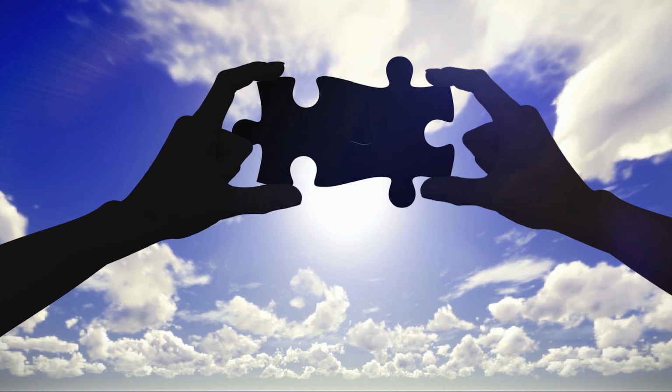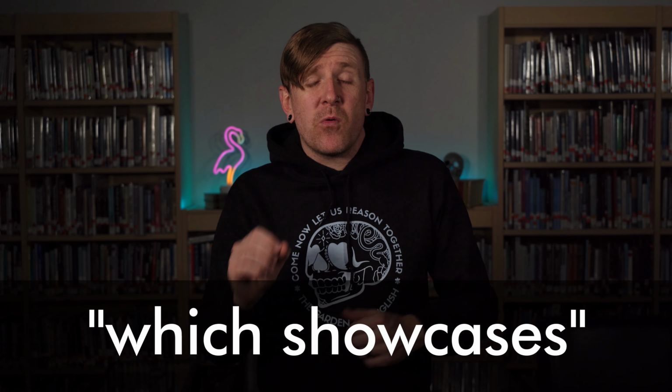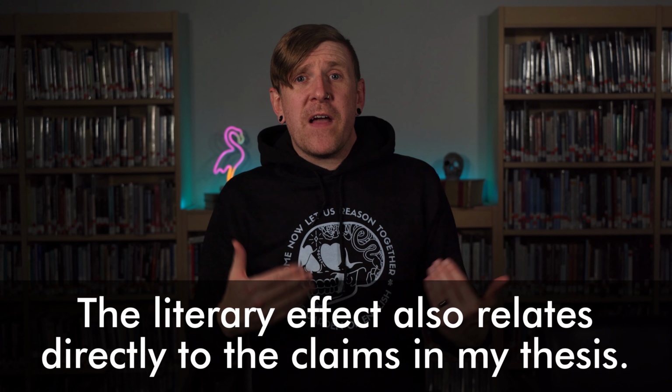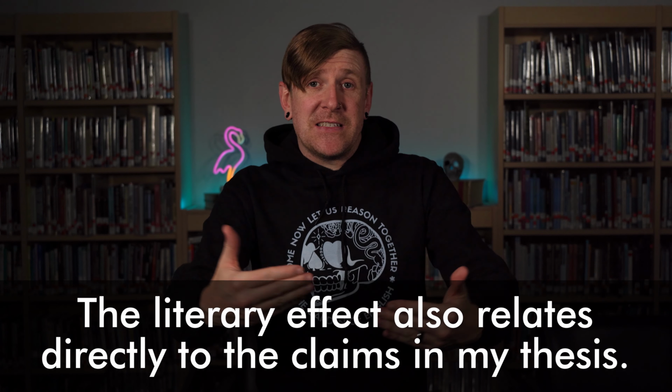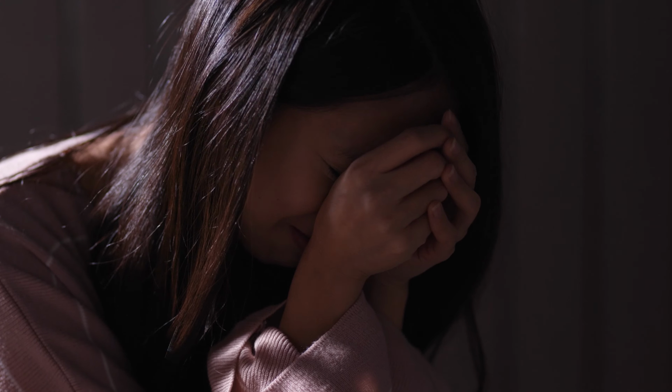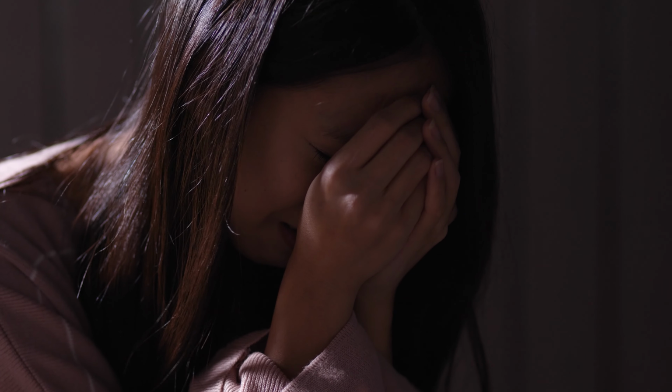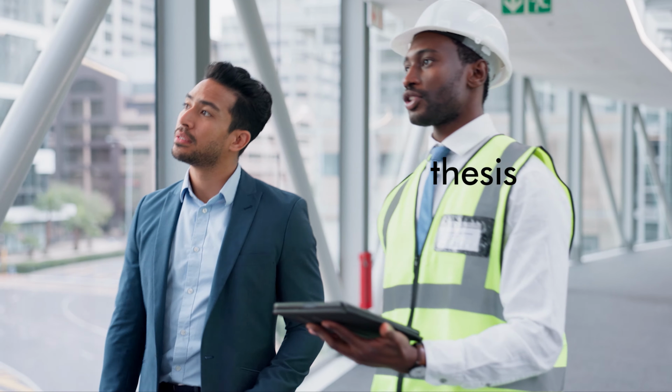Also, I need you to notice how the literary element that I included in my first topic sentence directly correlates with the first literary element that was listed in my thesis. It's not word for word the same, but it could have been. Now, look at the last part of the sentence as well, the part that shows up after the phrase which showcases. This part of my topic sentence answers the literary effect of the literary element that I mentioned earlier in the topic sentence. The literary effect also relates directly to the claims in my thesis. Masking her own guilt relates directly to the idea that she experiences inner turmoil caused by her own feelings of inescapable regret that gnaw at her subconscious. Thus, you should be able to clearly see how my thesis guides the construction of my first topic sentence.